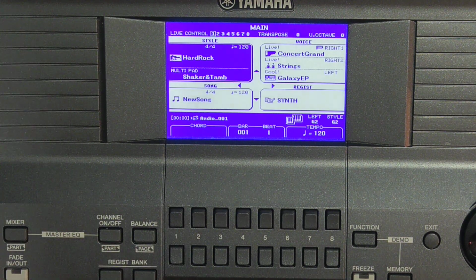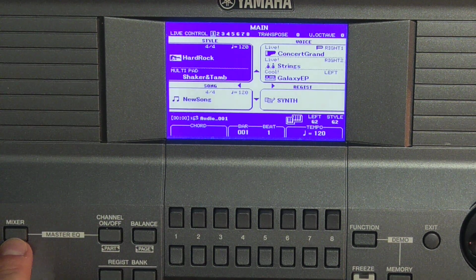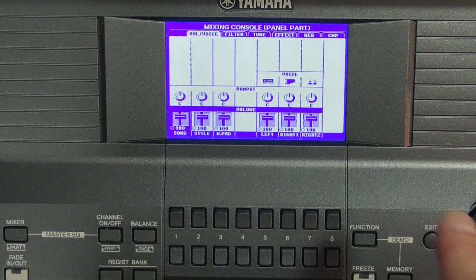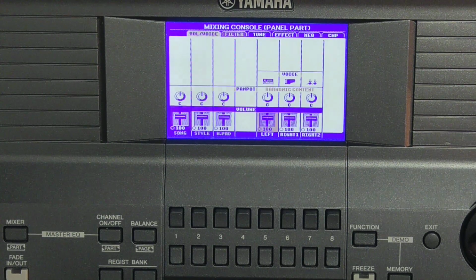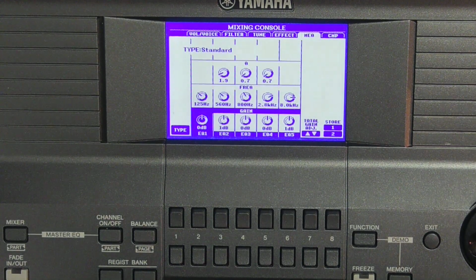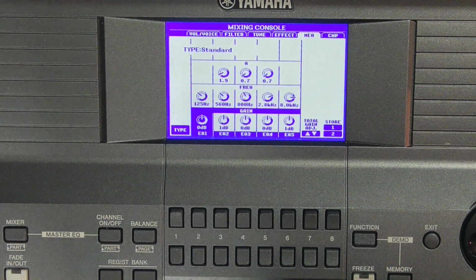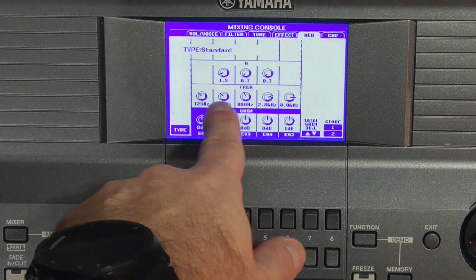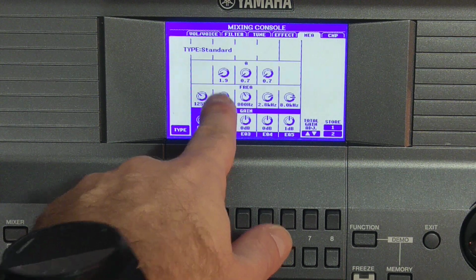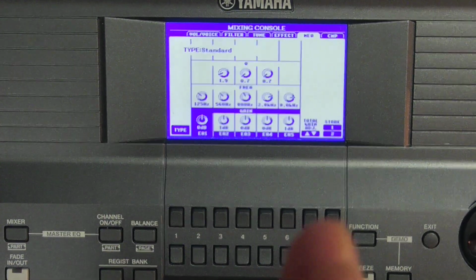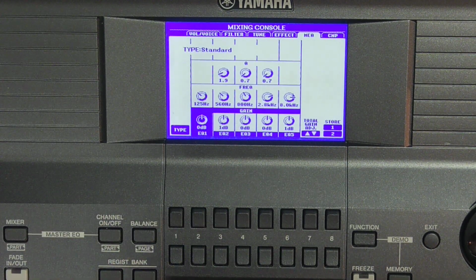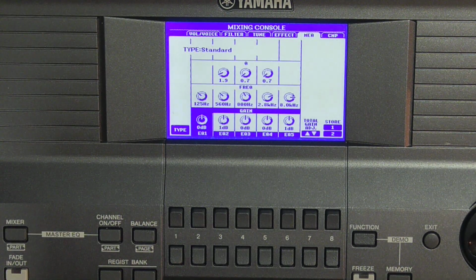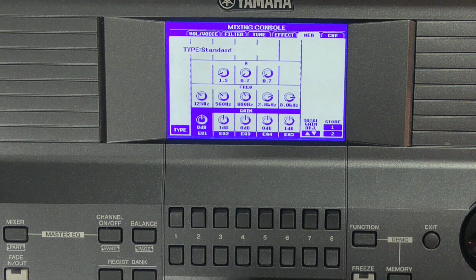So how do you go into the master equalizer? You press the mixer here and, using tabs, go into MEQ, which is the master equalizer. What's going on up here? You can see some border points, some kind of milestones on this frequency range from 20 Hertz to 20 kilohertz.